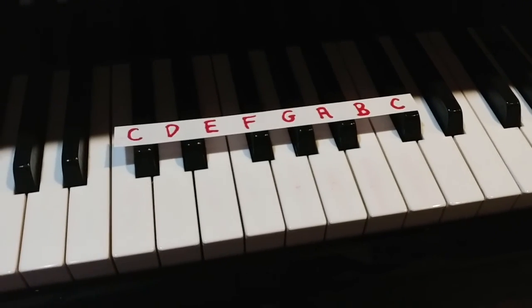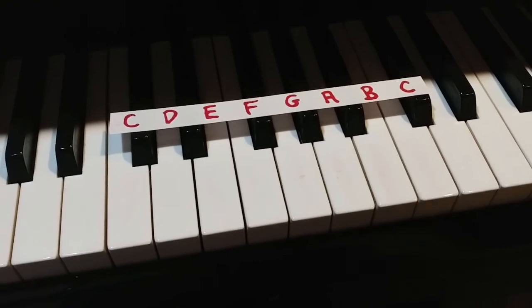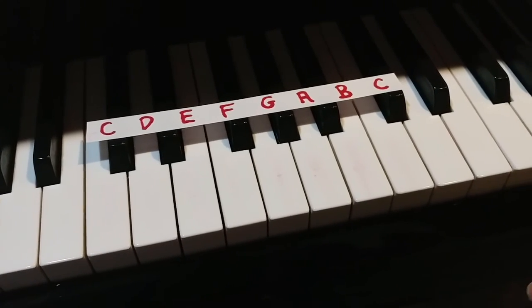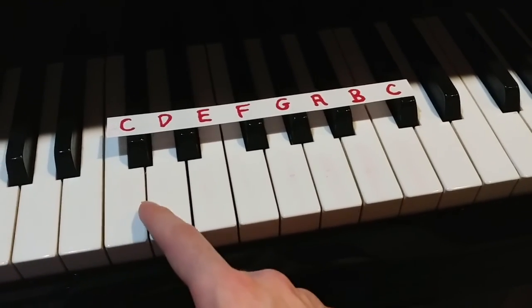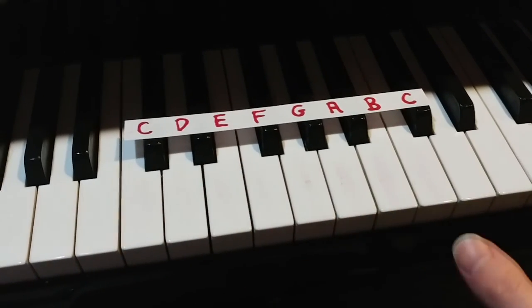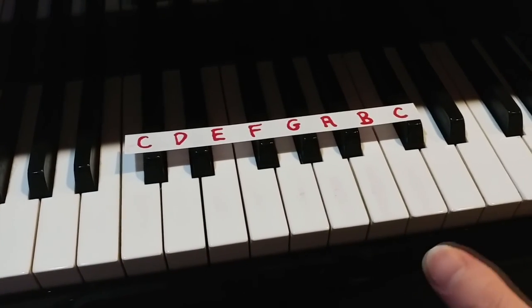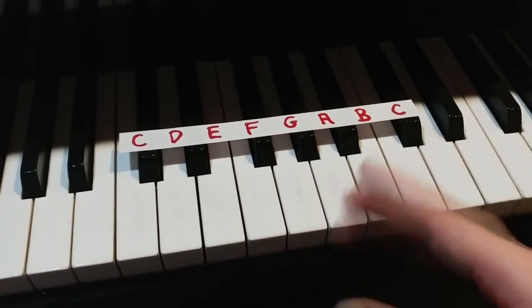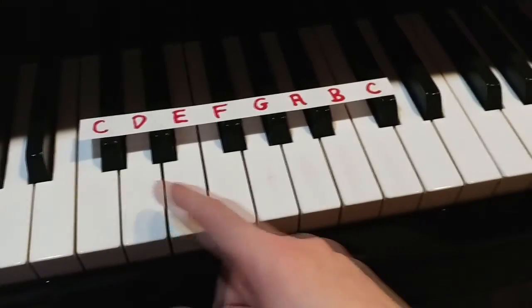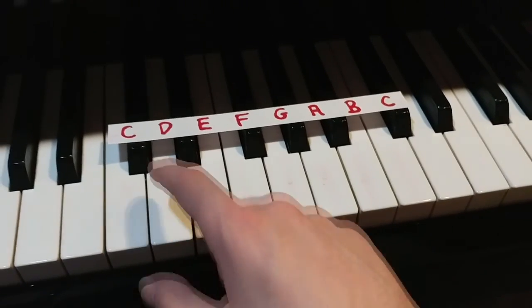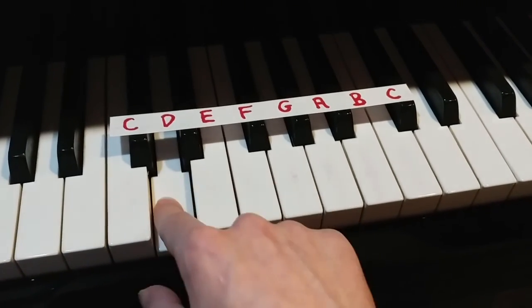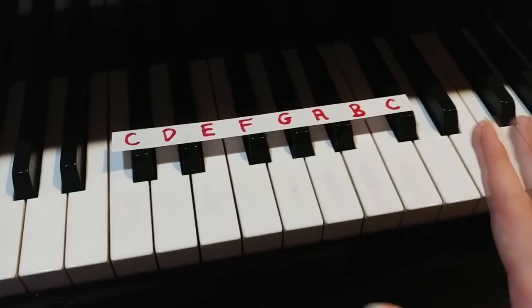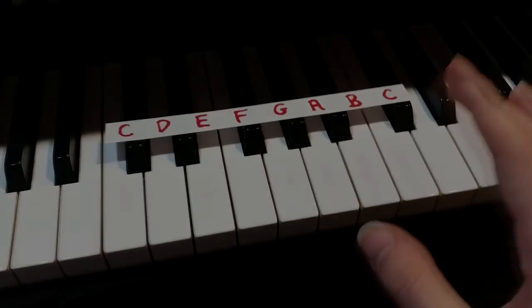But all you need to know for now is that a major scale kind of sounds like what I just played, even though there are a bunch of different major scales. So you can start a major scale on a different note, say if you want to start on D, but for now, let's just focus on our C major scale.